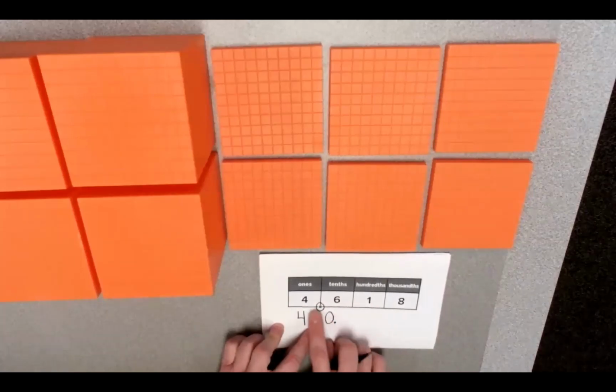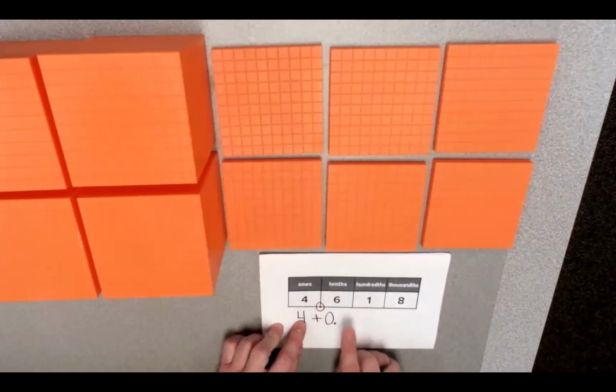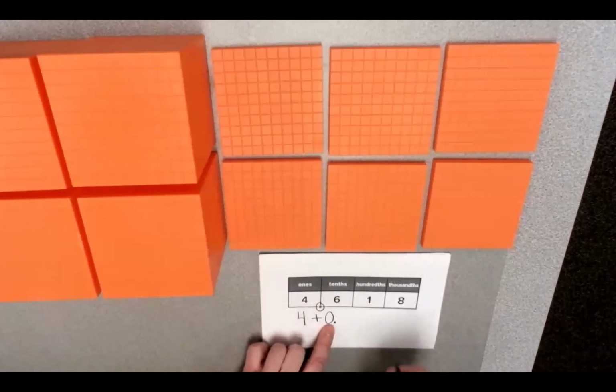So we want our students to know that that decimal point is always between the ones and the tenths. So it's right after my ones, and I have 6/10. So that first place after the decimal point. So we'll write it.